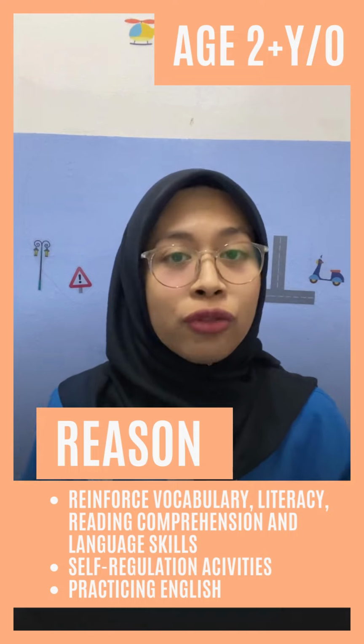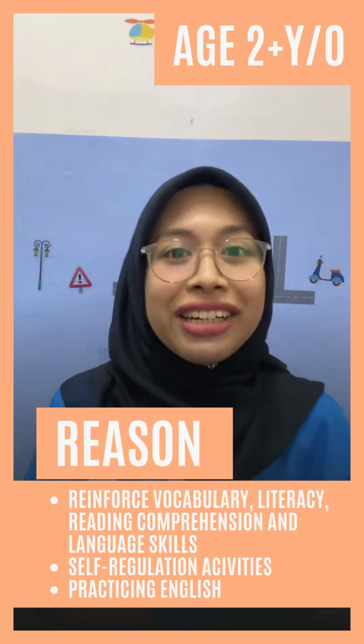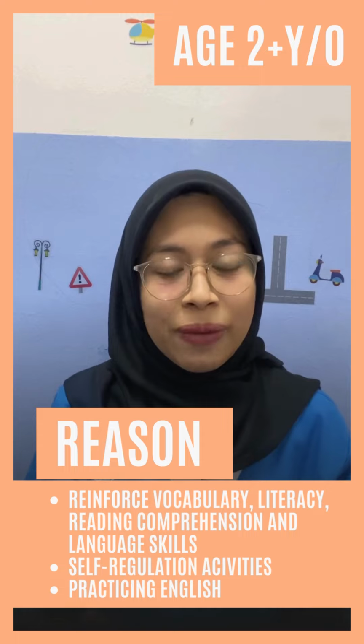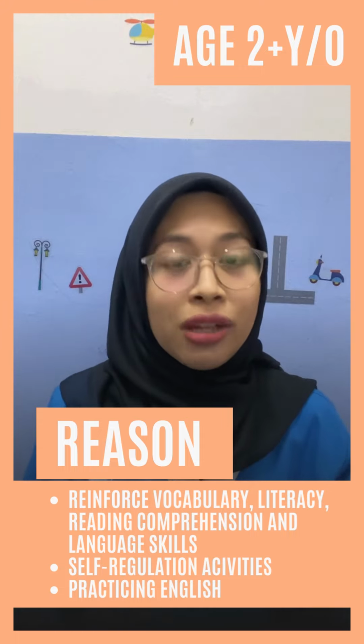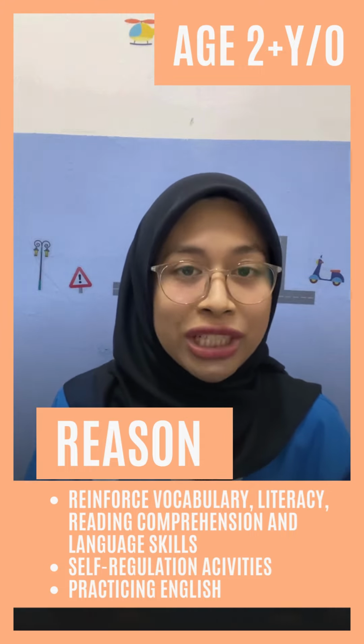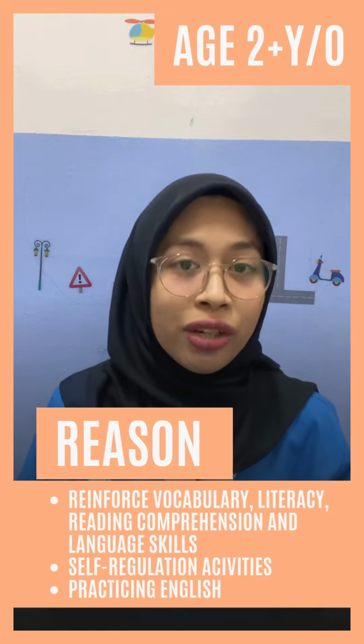First, they can help to reinforce the vocabulary, literacy, reading comprehension, and language skills when combined with speaking activities. And next, most effective self-regulation activities for kids help them to categorize and name different emotions, which is a key step in managing their feelings.